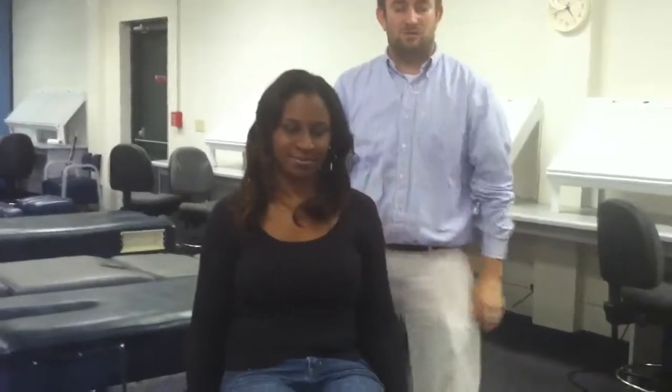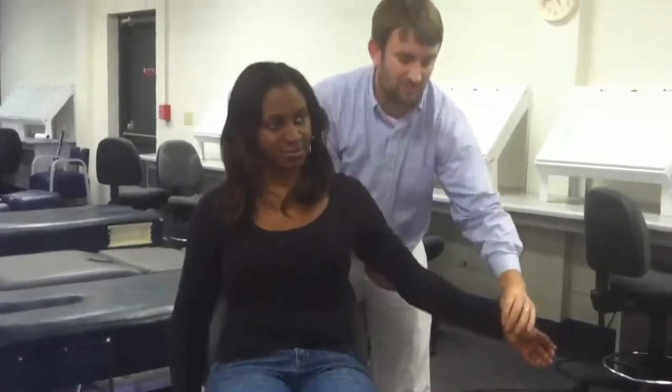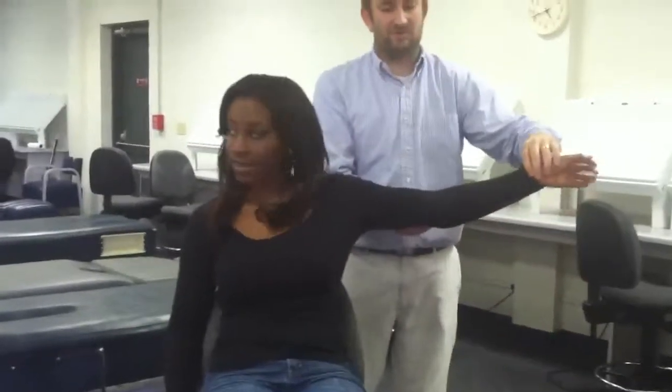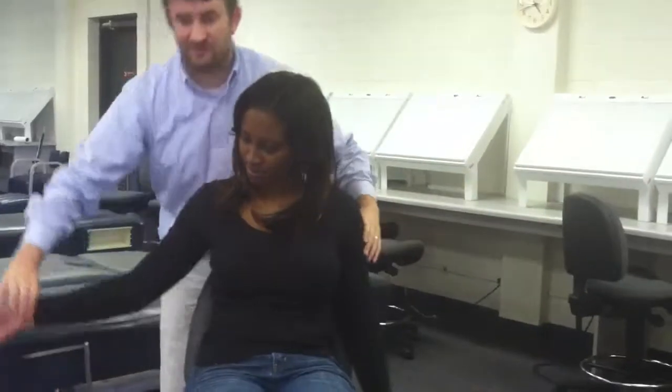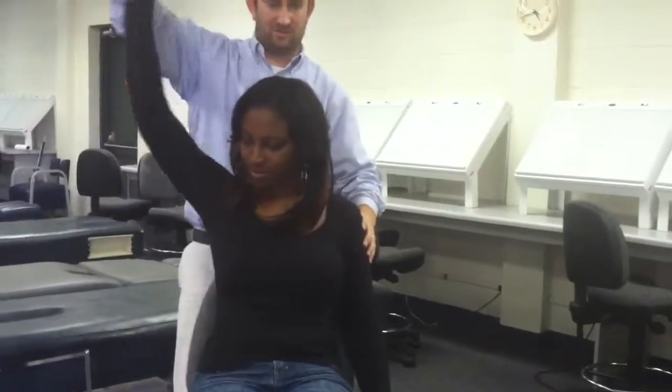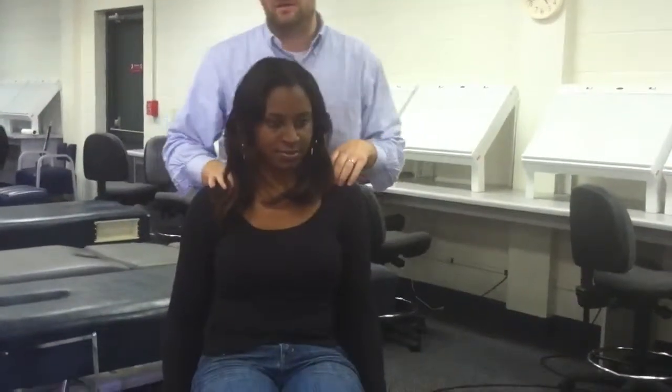Wright's test, hyperabduction maneuver, pec minor. Wright's test is basically you start here, check the pulse, check the pulse, check the pulse. Look for it to diminish at a certain point, maybe there. Go to the other side, see where it diminishes on this side. A positive or diminished pulse in this would be for pec minor syndrome.